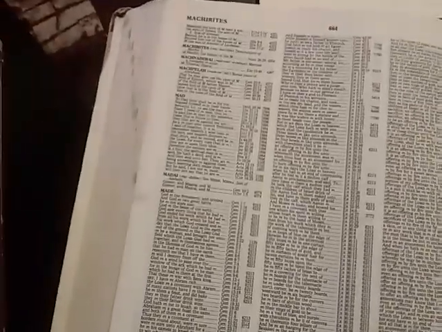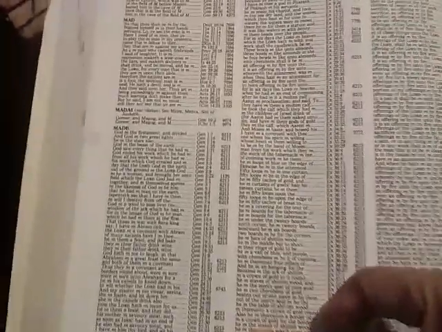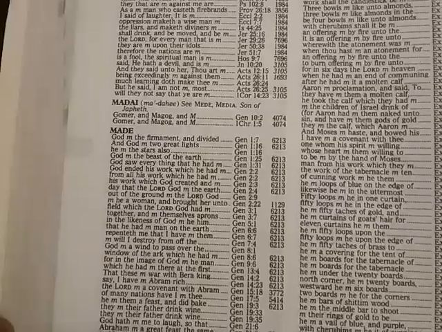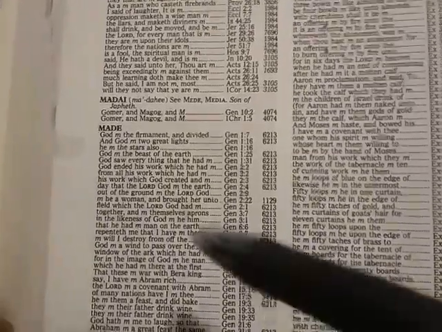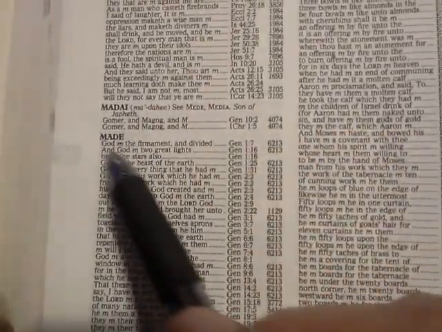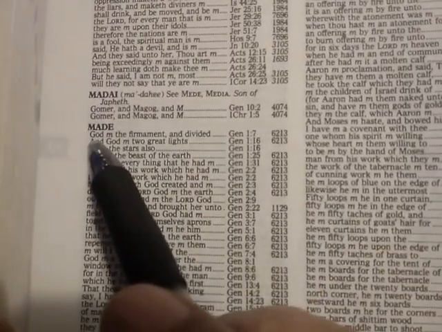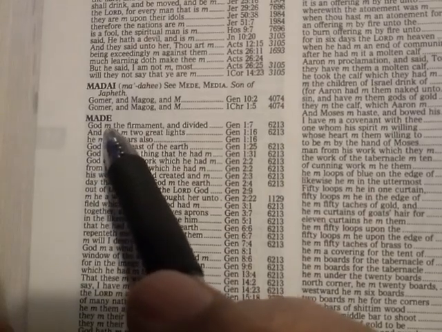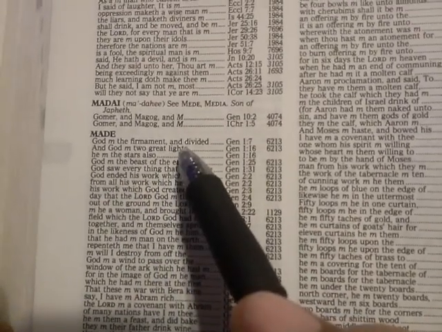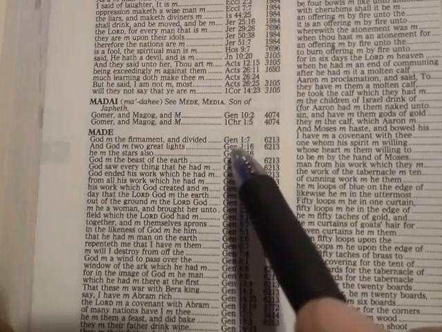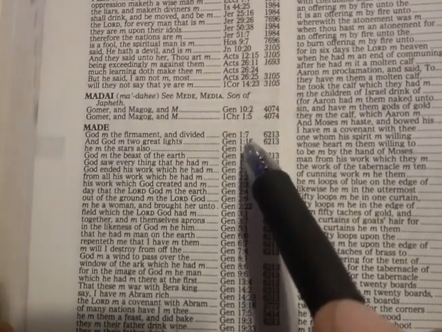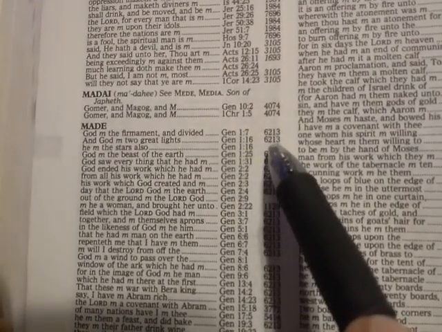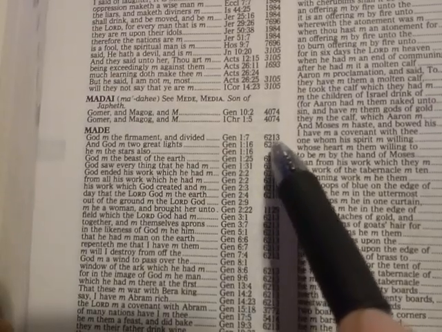Let's find a word. Let's look at the word made. Now here it says, God or Elohim made the firmament and divided. That's Genesis 1:7. That would be under 62:13, the word made.